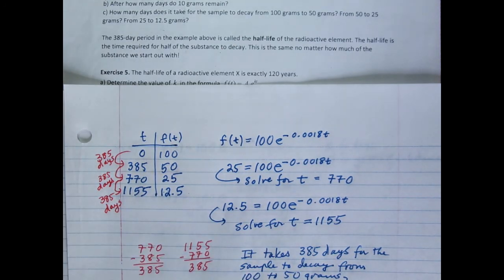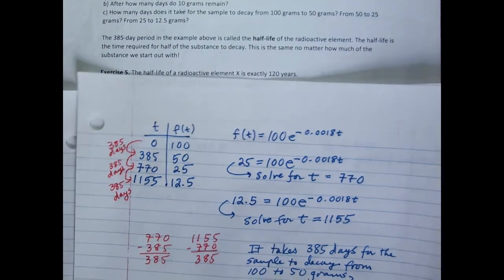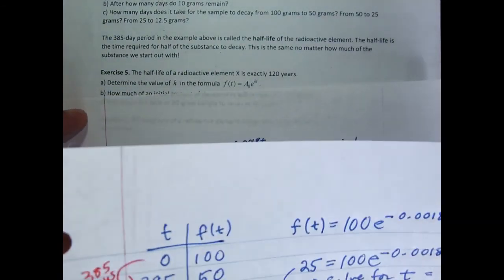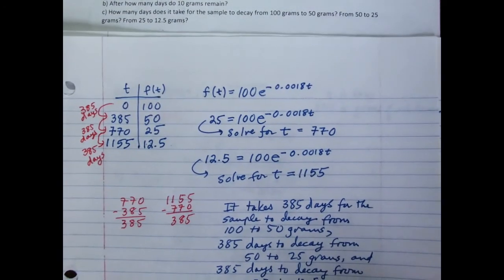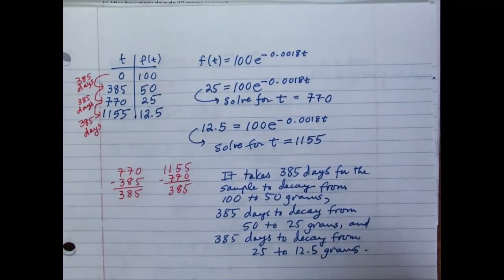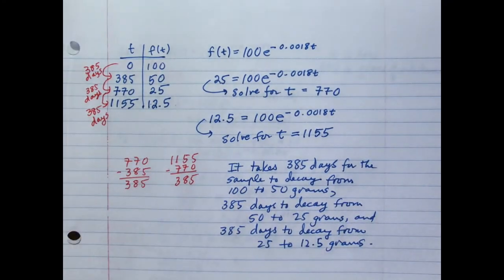So I'm going to stop this one here because I think we solved A, B, and C of example 4. And we're going to continue our word problems in another video.